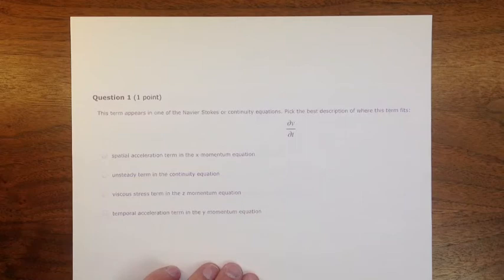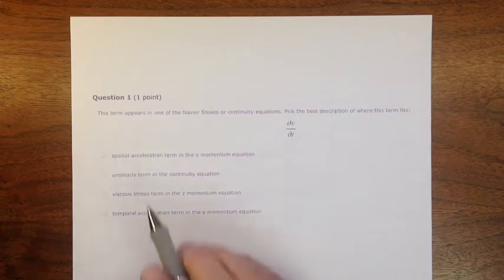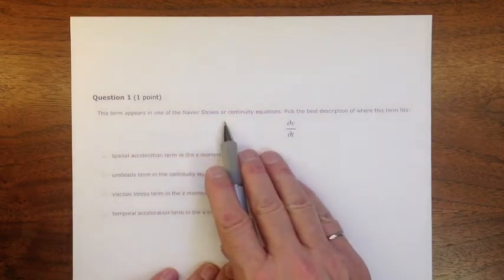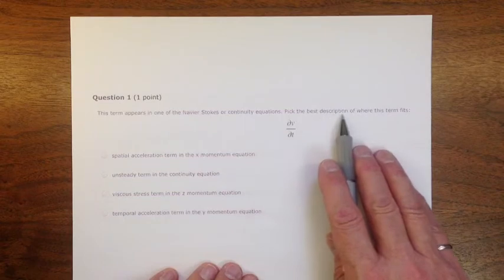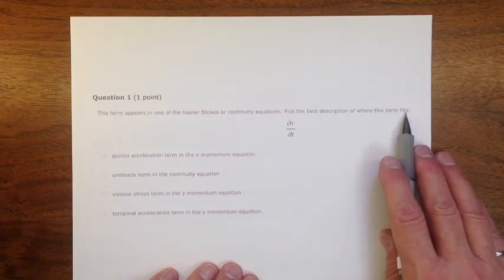These questions were asked in quiz format as one of the assignments. First question, and these were randomly chosen, so yours might look a little bit different. This term appears in one of the Navier-Stokes or continuity equations. Pick the best description of where this term fits.